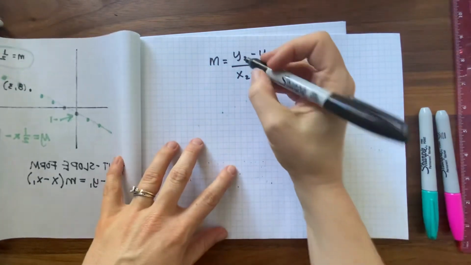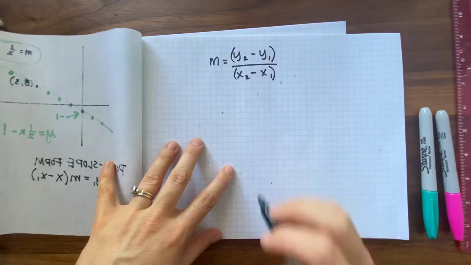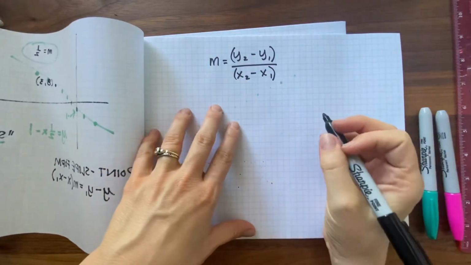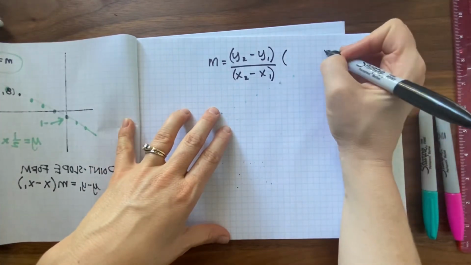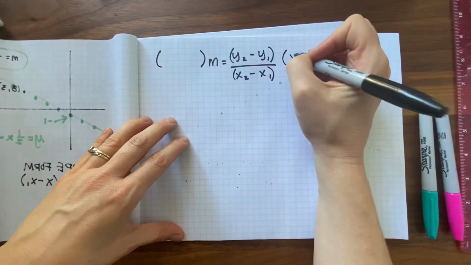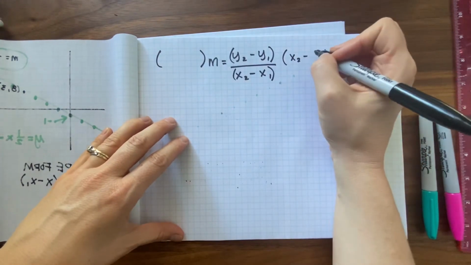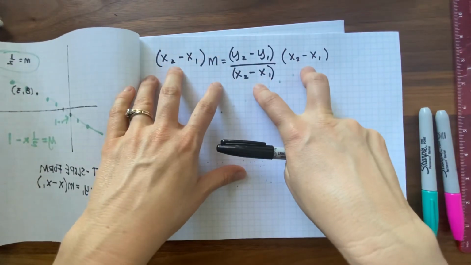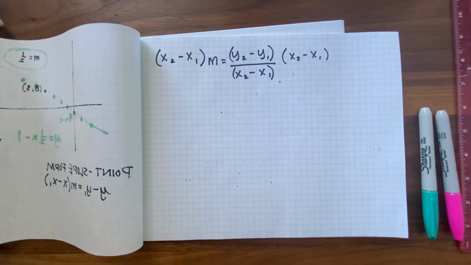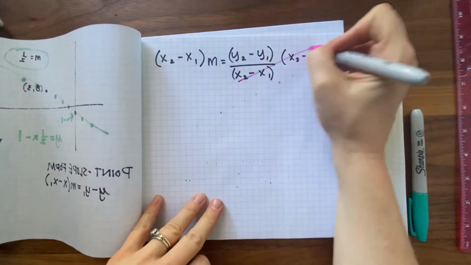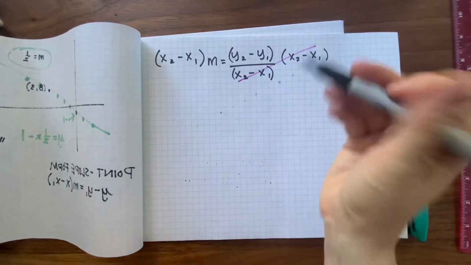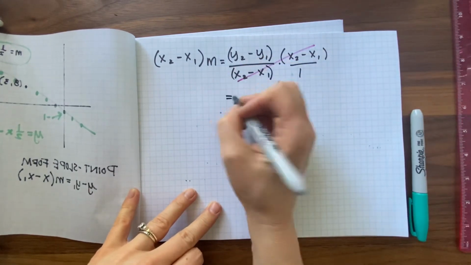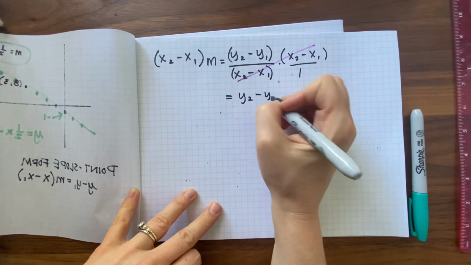So we've got this number here and this number here, separated by that fraction bar. What we're going to do is get rid of this fraction. We're going to fraction bust, and multiply both sides of our equation by x2 minus x1. Now, when I multiply both sides of the equation by the same thing, I keep my equation equal, but look at what happens. Those cancel out because any number over itself, remember, is 1. So now on this side of the equation, I have y2 minus y1.